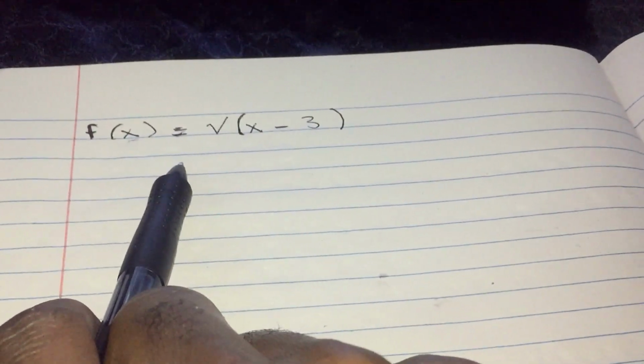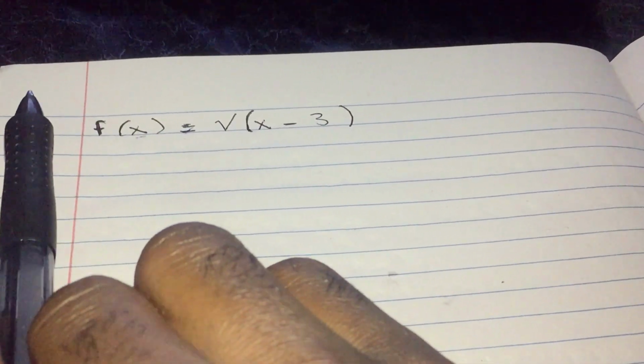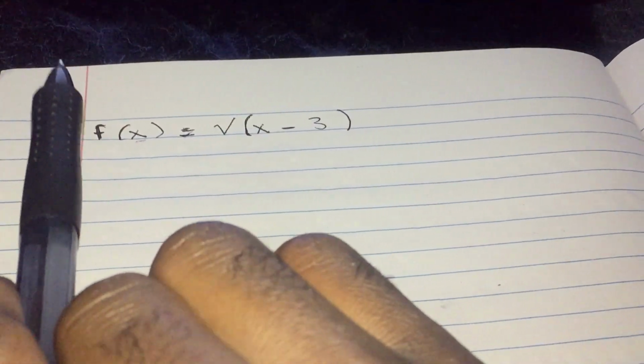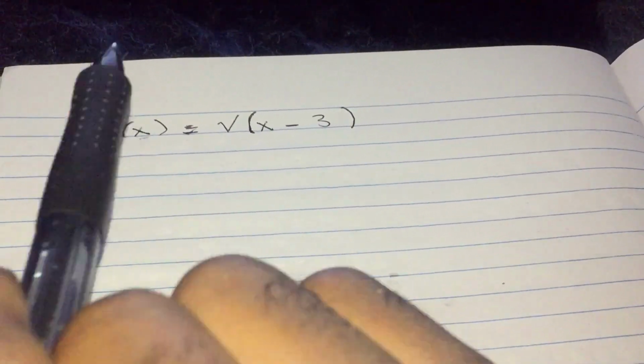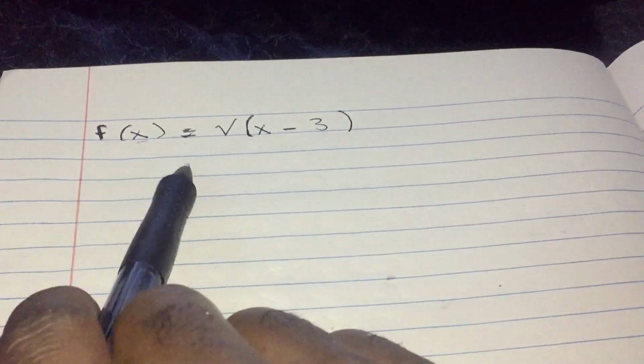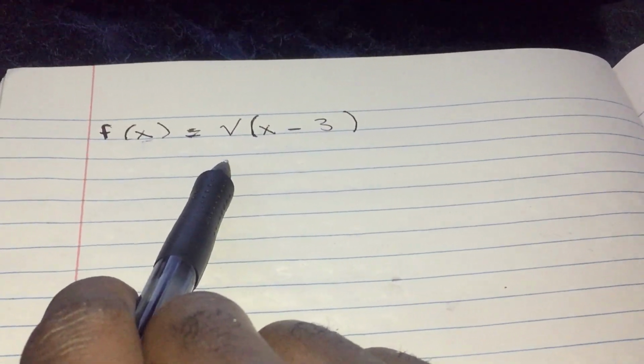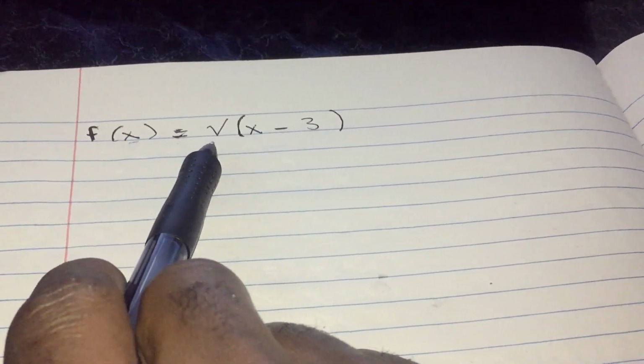To find the domain, we need to ensure that the value inside the square root is greater than or equal to 0.